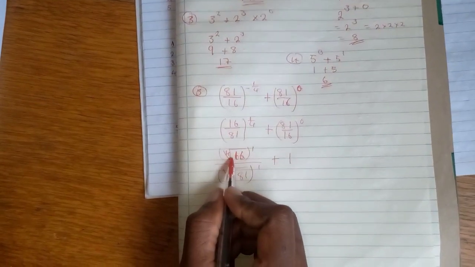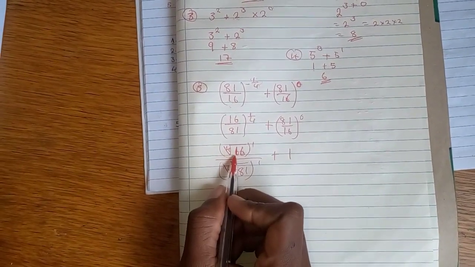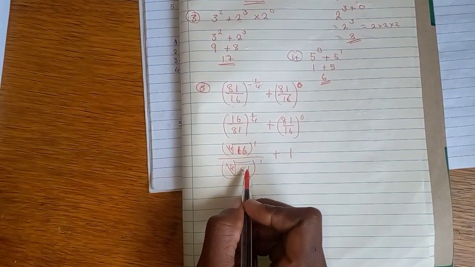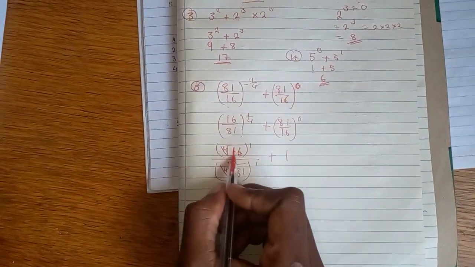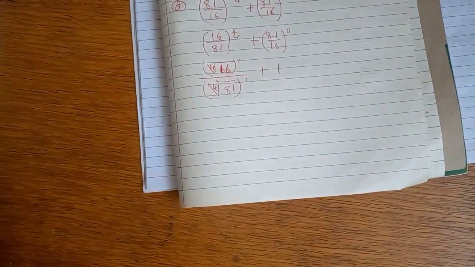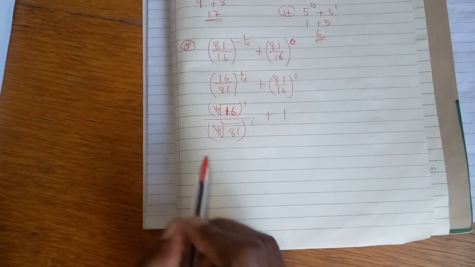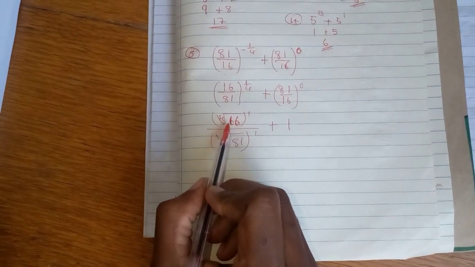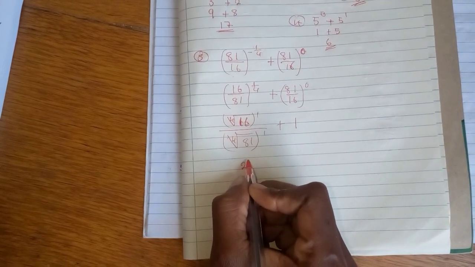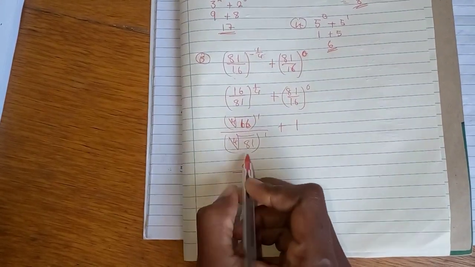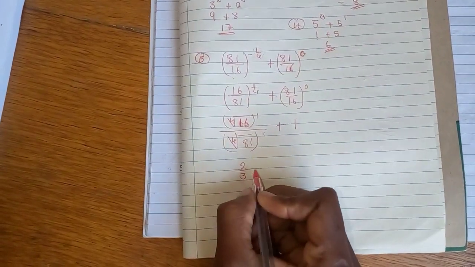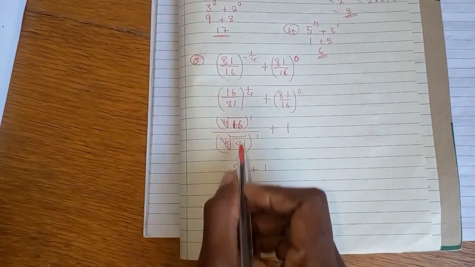So now we say, which number can we multiply 4 times and we are going to get 16? That is what they mean when you have this kind of question. So what is that number? That is 2. When you multiply 2 times 2, 4 times, you are going to get 16. And which number can we multiply 4 times and we get 81? That is 3. And this is plus 1. It means that we have dealt with this part.